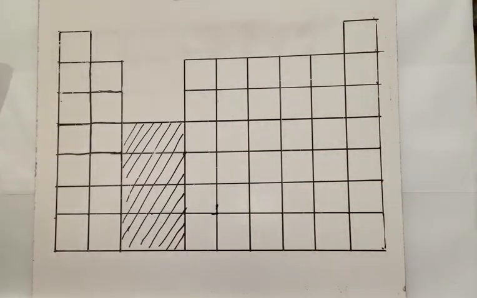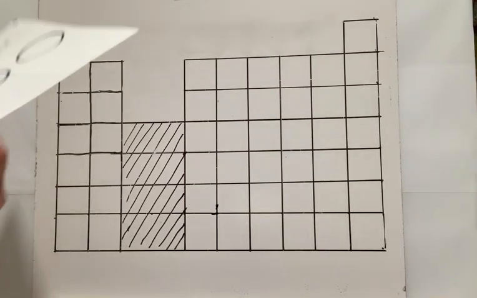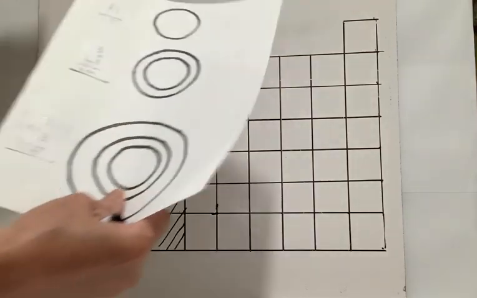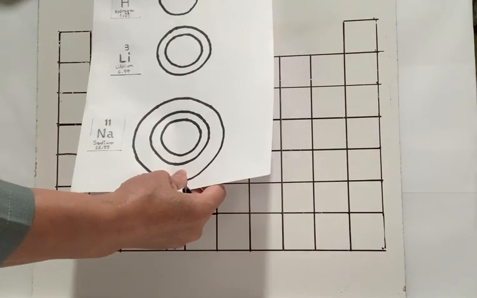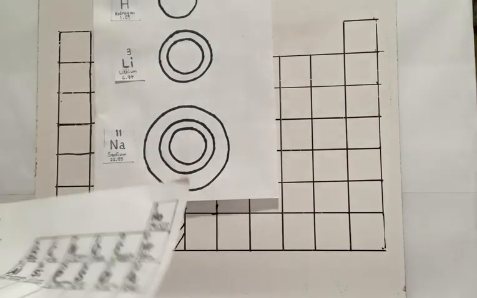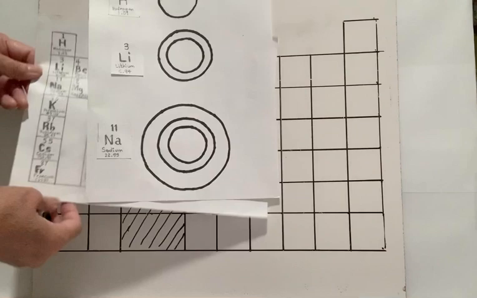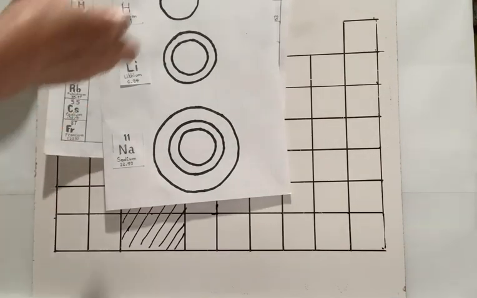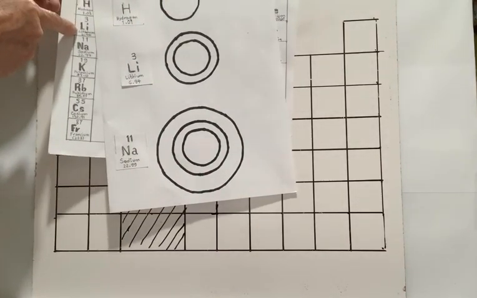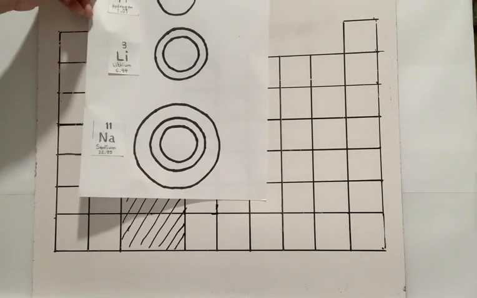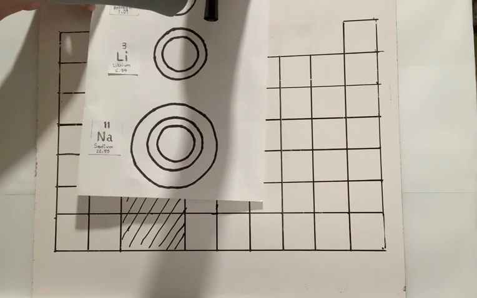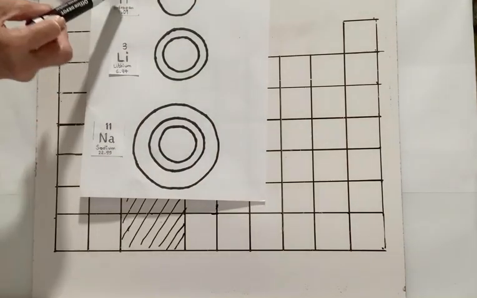So let us have the group 1A elements. In group 1A, of course, we have hydrogen, lithium, and sodium. The atomic number of hydrogen is 1.